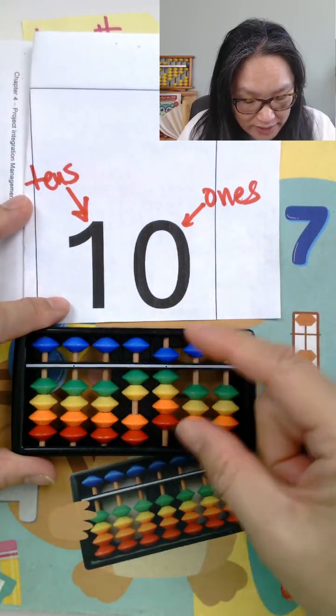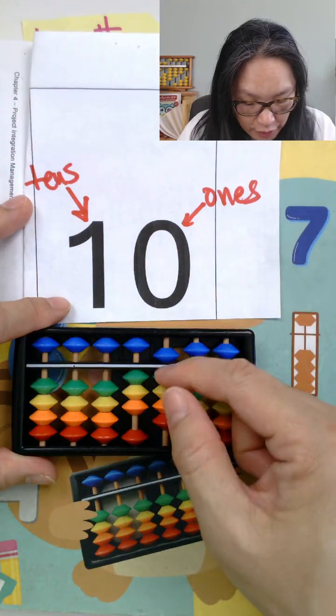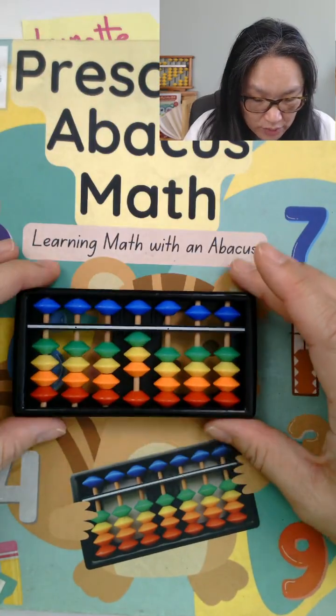So we have 29, right? And then 30 is 3 and 0. Does that make sense?